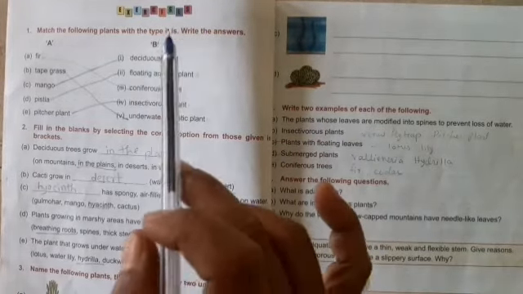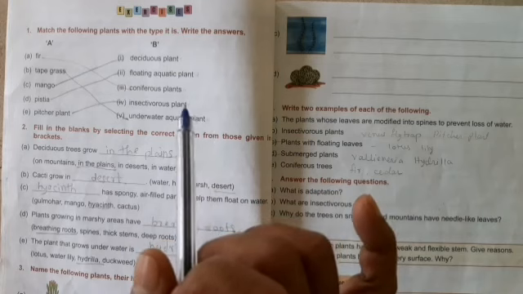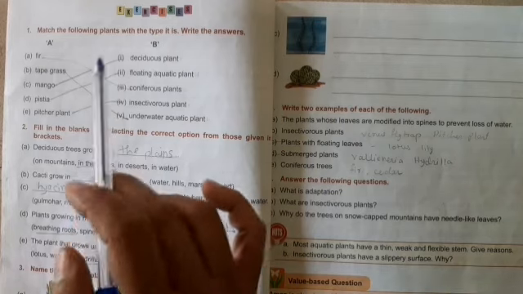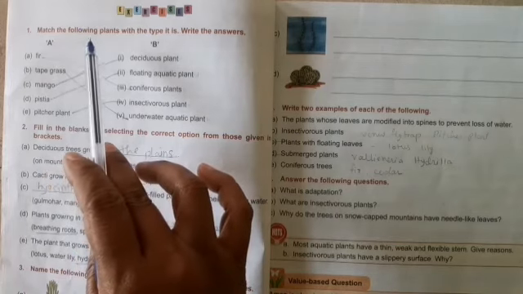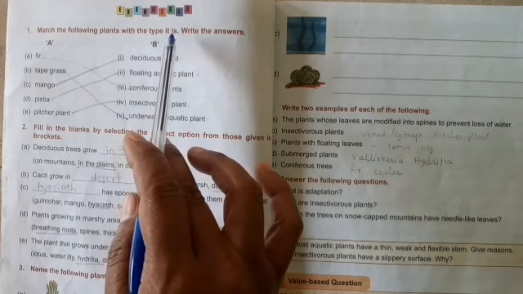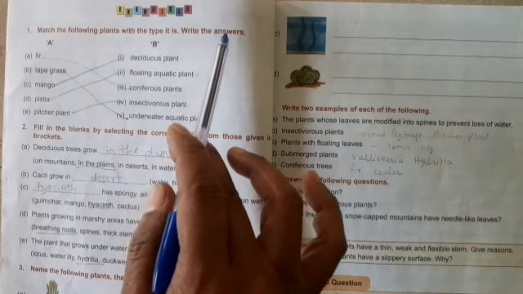Here the lesson's exercise is there. Already we solved it, but once again we are going to revise the exercise. Match the following plants with type. Write the answers.